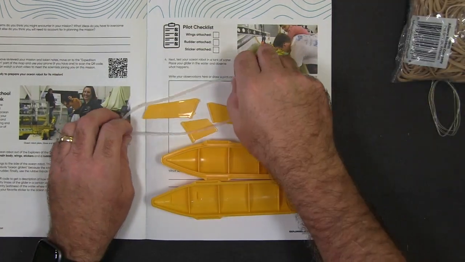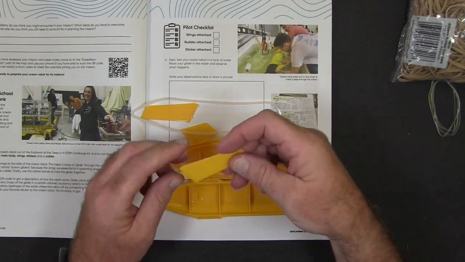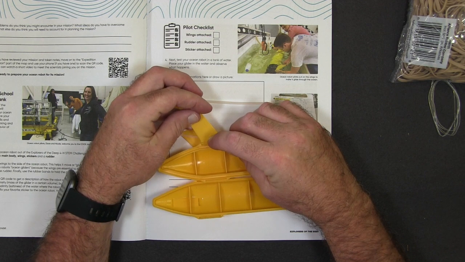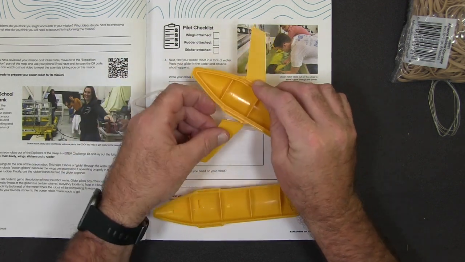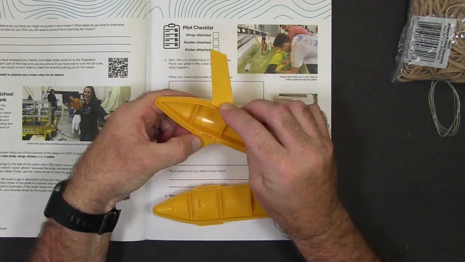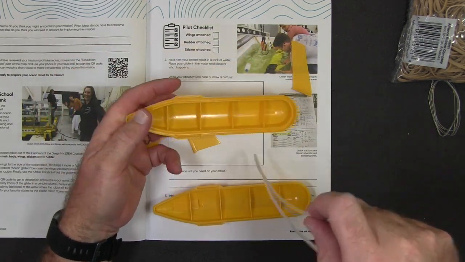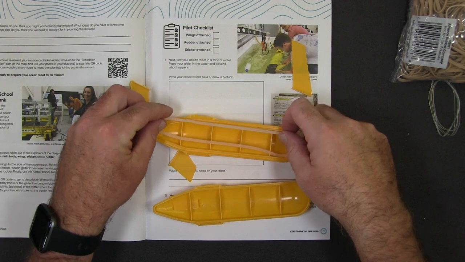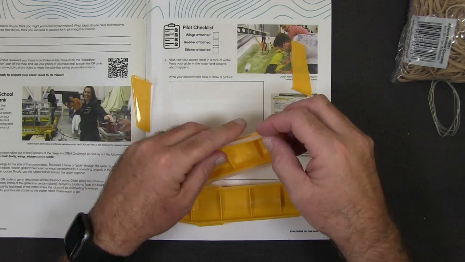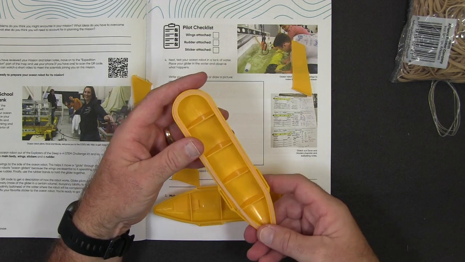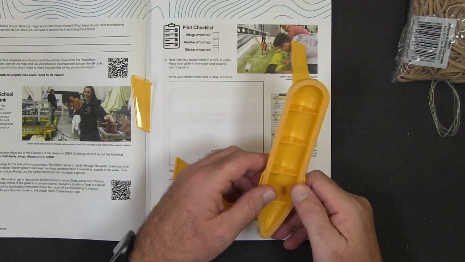We'll show you a quick construction of one of the ocean robots. Take the fins, place them on each side, and actually it might be better to put the gasket in first. You place it in what would be the bottom half of your ocean robot, press it down in the sides.